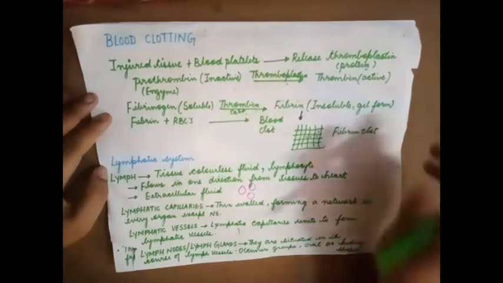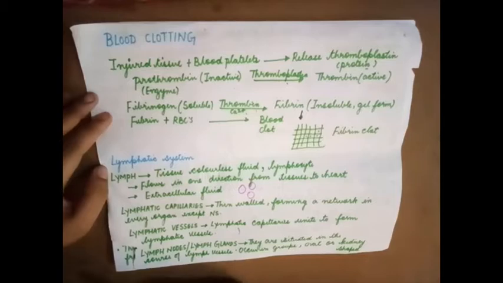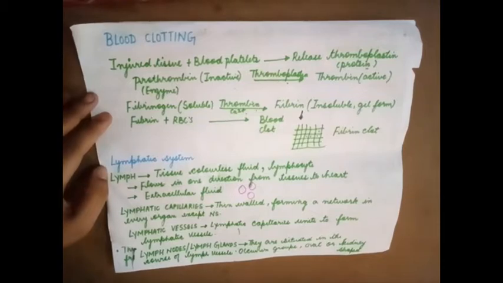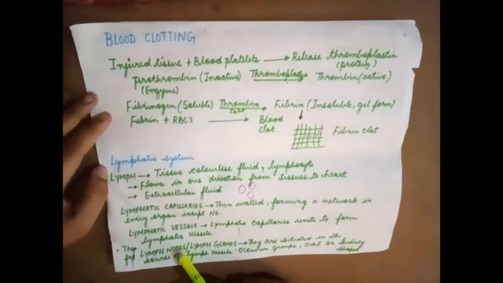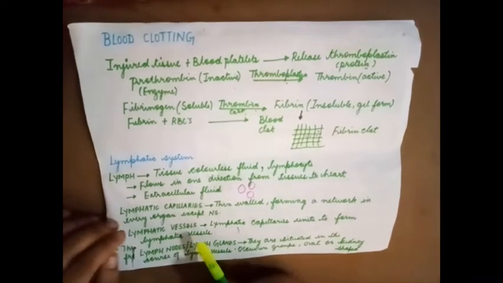Good morning students. Today we will be studying about the lymphatic system in detail. In the previous video I had already told you what lymph is. Lymphatic capillaries, lymphatic vessels and the lymph nodes together form the lymphatic system.